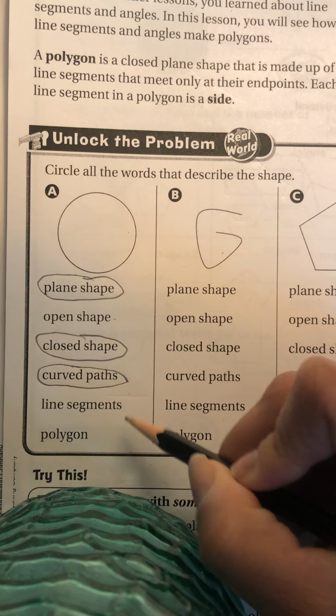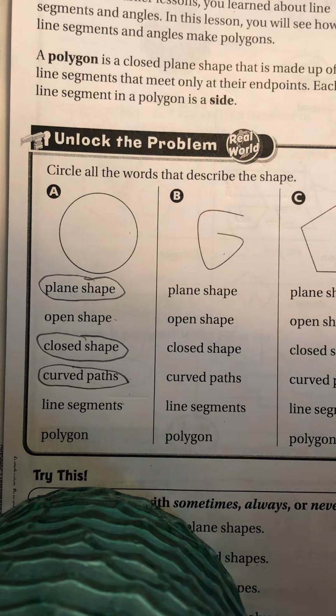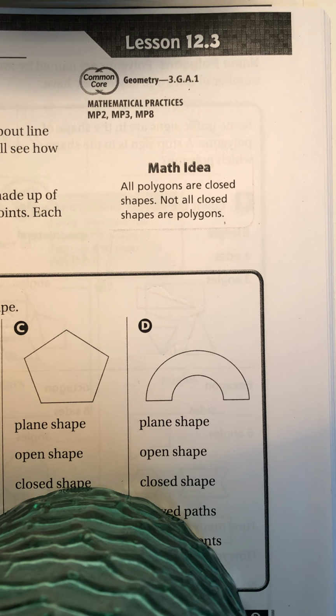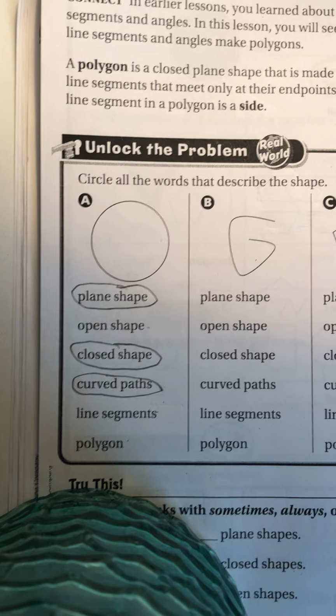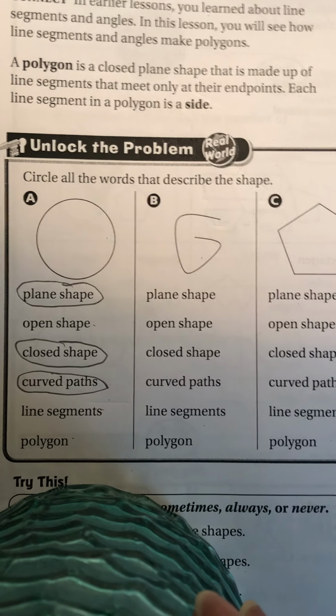Circle. Does it have line segments? No. So is it a polygon? No. So that's exactly what they were talking about when they said up here about the math idea. All polygons are closed shapes, but not all closed shapes are polygons. So a circle's not a polygon, boys and girls, because it doesn't have any line segments. Okay? Letter B. Let's move on.